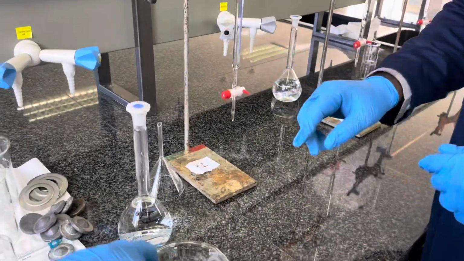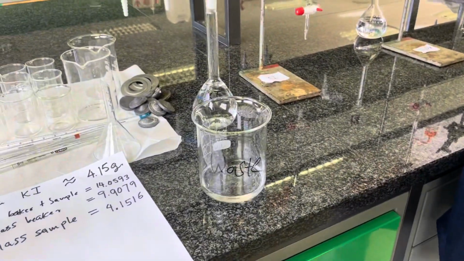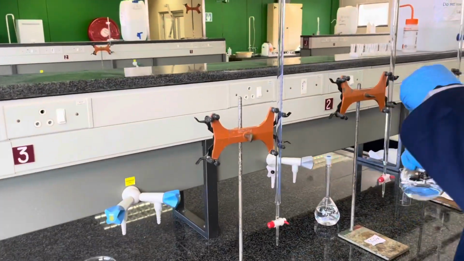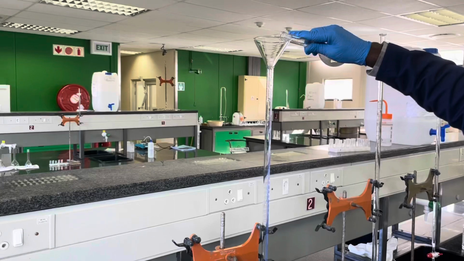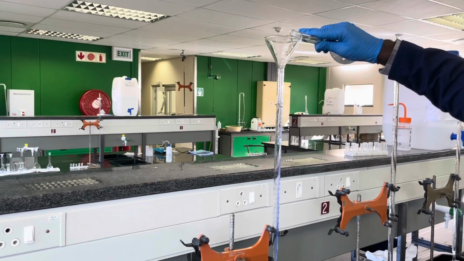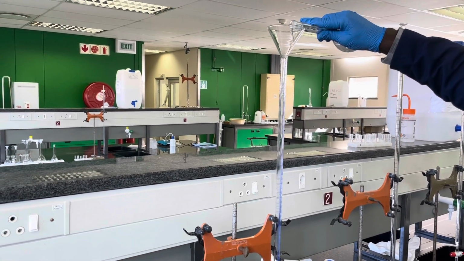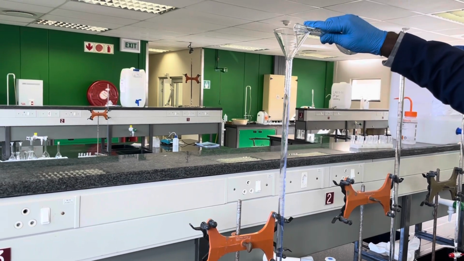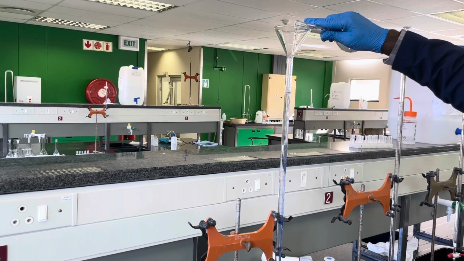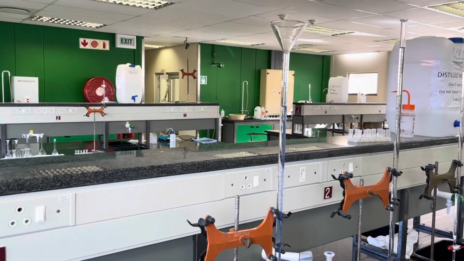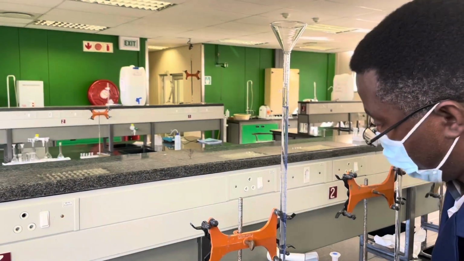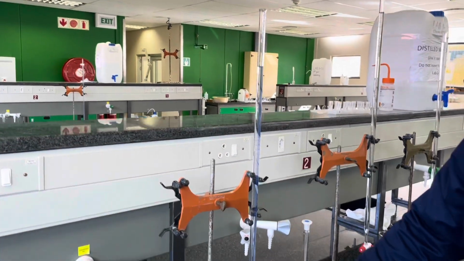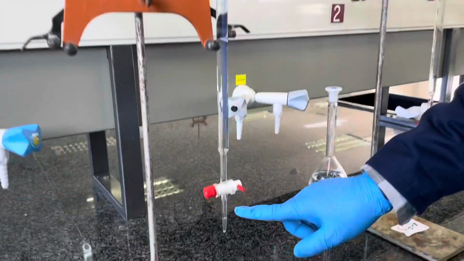Now again, use the funnel to add your potassium iodide, or whichever solution you are working with, to the Buret. In this step, you are allowed to slightly overshoot the 50 milliliter mark of the Buret, since you can easily play around with how much you need.